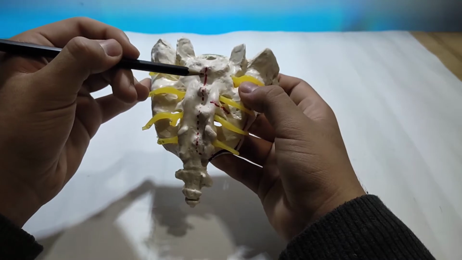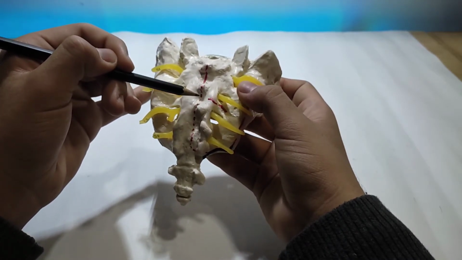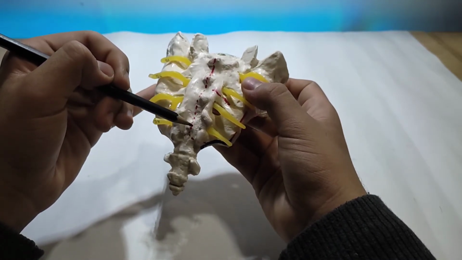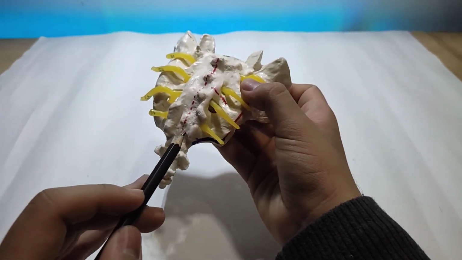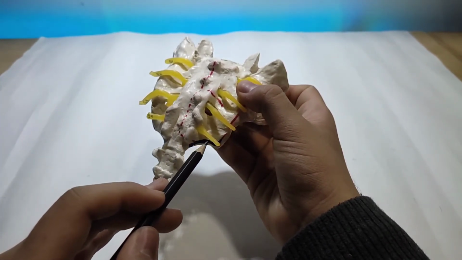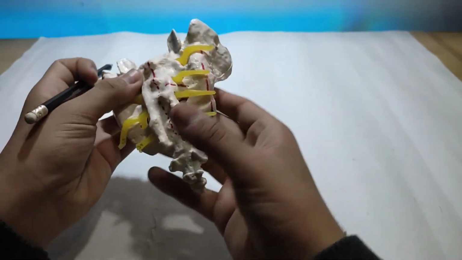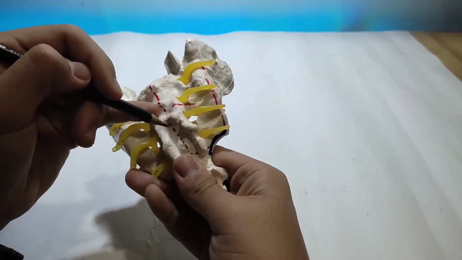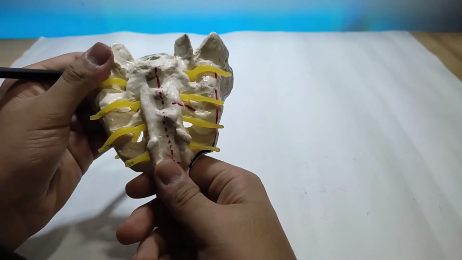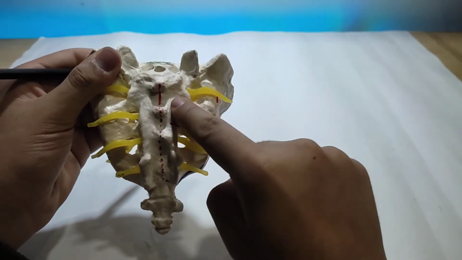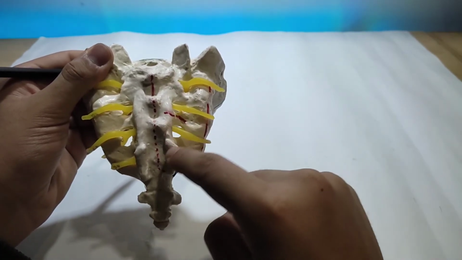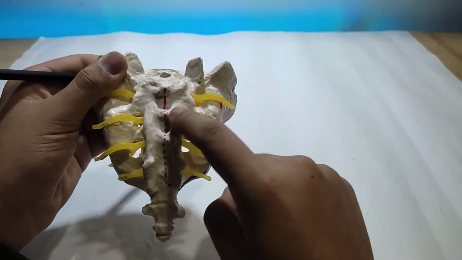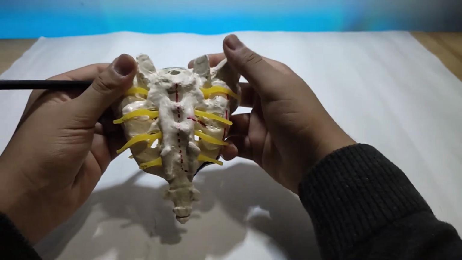So moving on to the posterior aspect, we see that we have a huge U-shaped origin. This huge origin spans throughout the median sacral crest. I am tracing it with my pencil. It spans throughout the median sacral crest, and then it moves to the lateral sacral crest. This whole origin is of the erector spinae muscle. Between the erector spinae muscle, right here on this surface, we have the origin of the multifidus muscle.